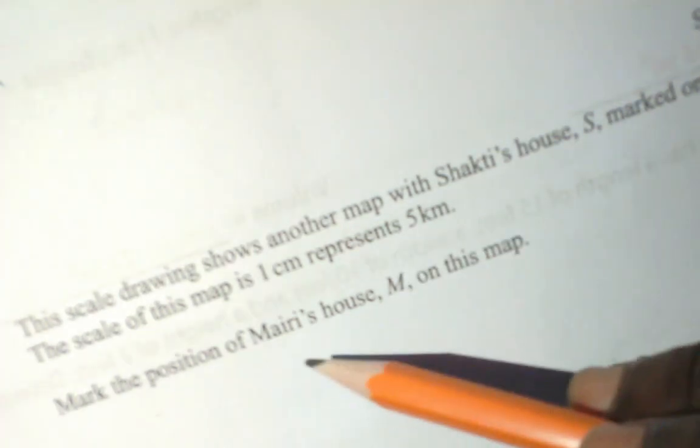The scale of this map is 1 centimeter represents 5 kilometers. Mark the position of Mary's house M on this map.